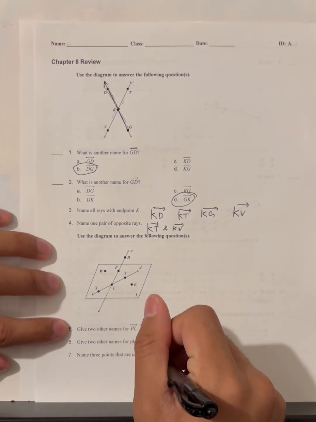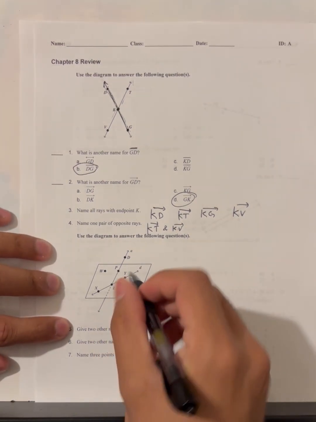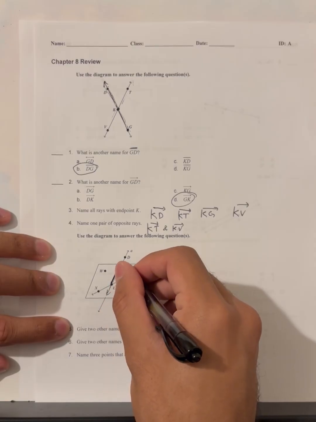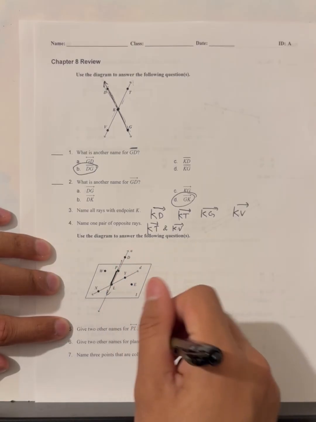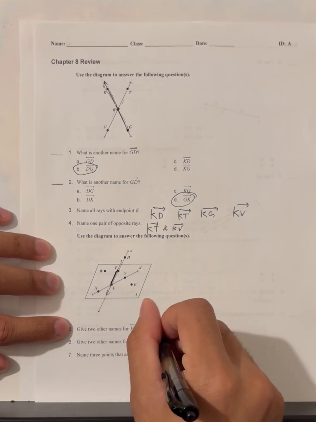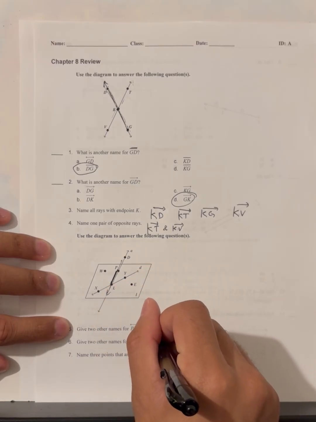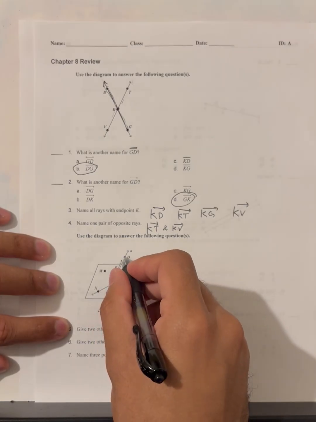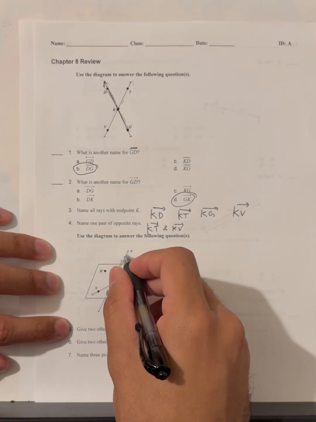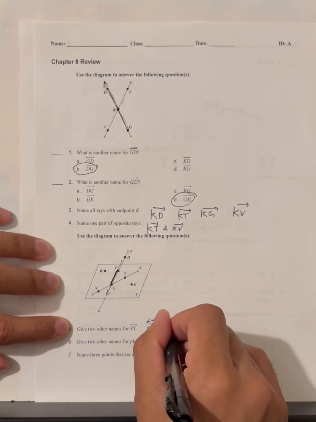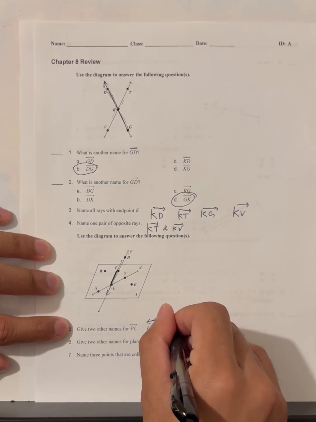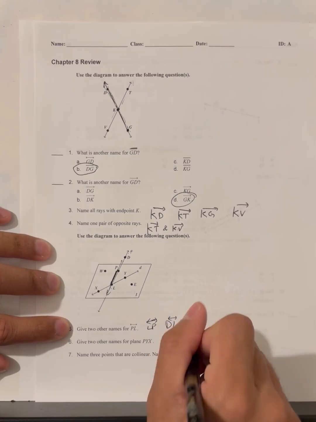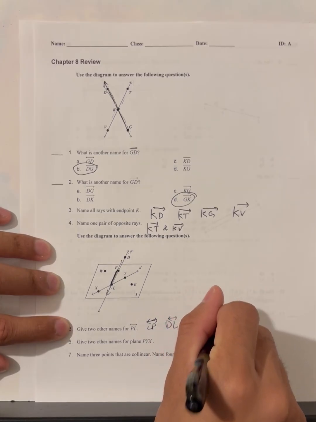With this one, give two other names for line PL. If we look at line PL, that's right here, and the line goes the whole way. We could say LP, sure, we could just reverse the letters. So LP with a line symbol on top. We could also say DL, because it's still on the line. And if I wanted to give a third one, you could use this lowercase a and just say line A.